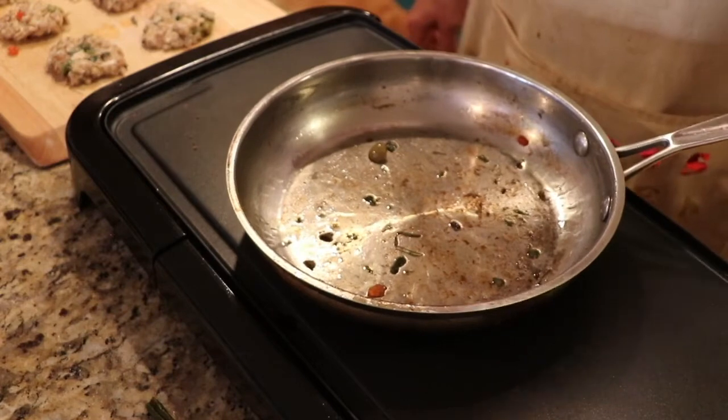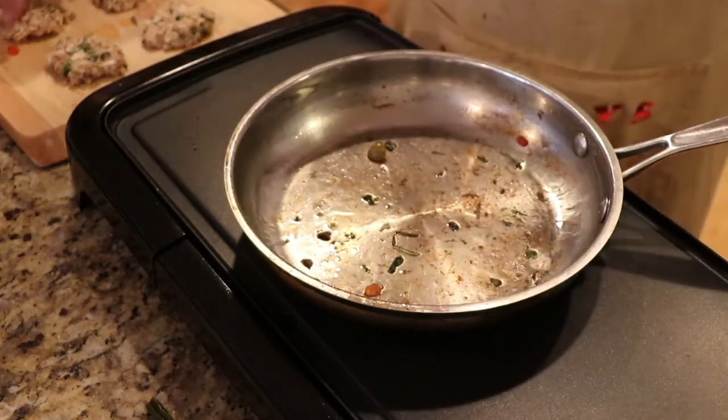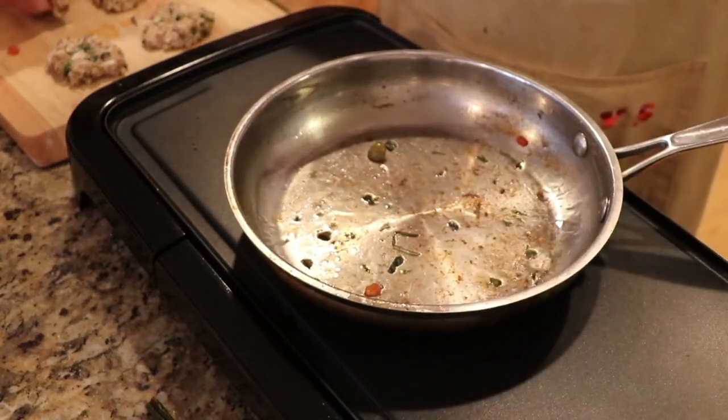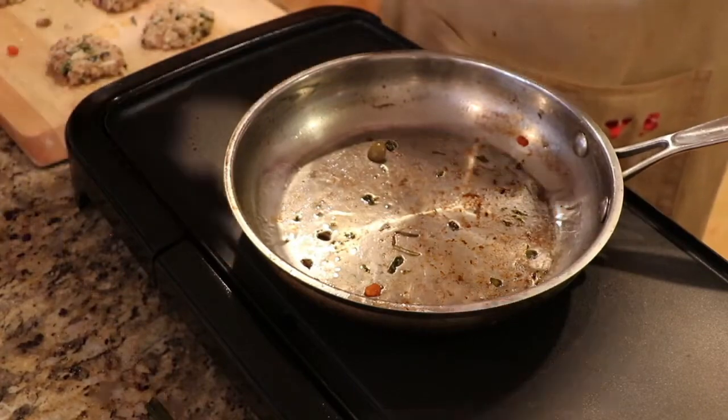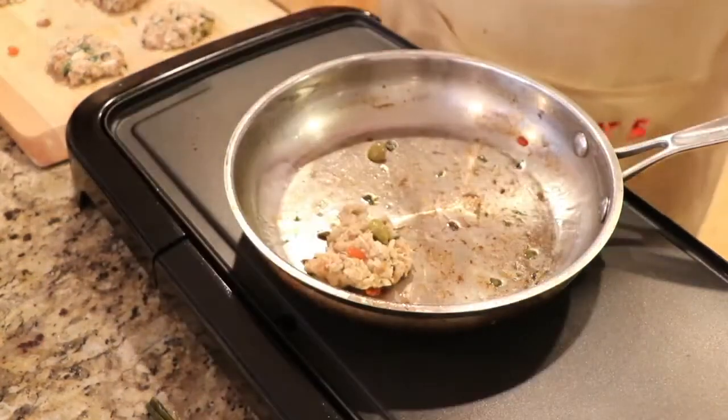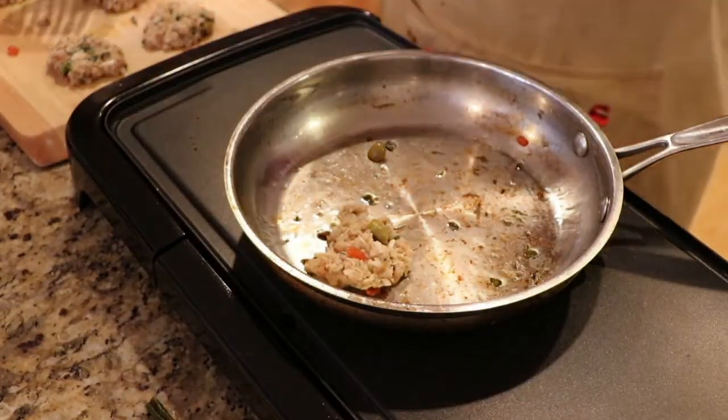Okay, so let's go ahead and put our fish patties down. I'm just going to scoop them up.